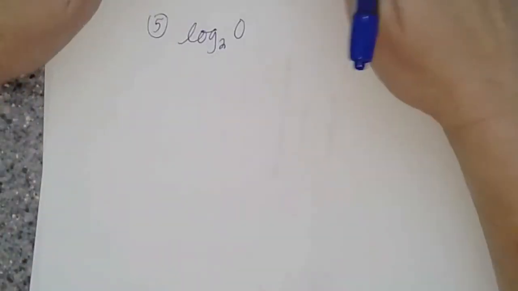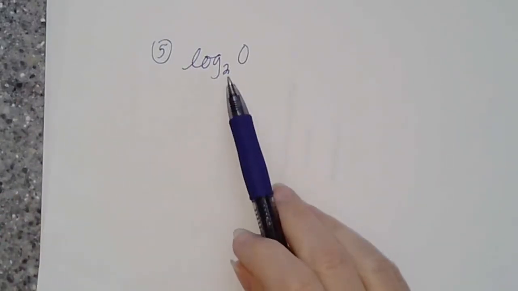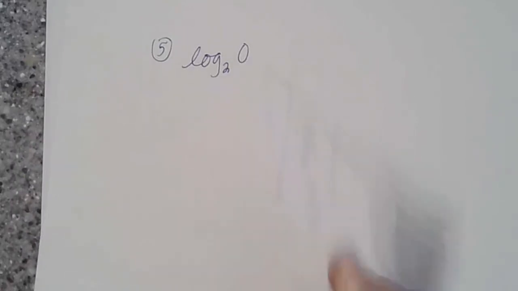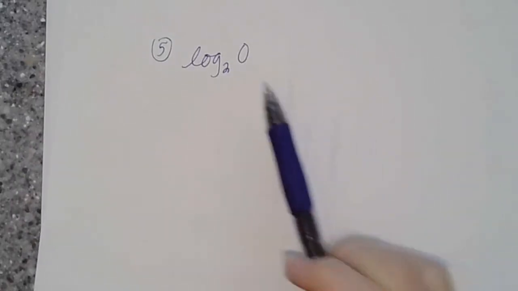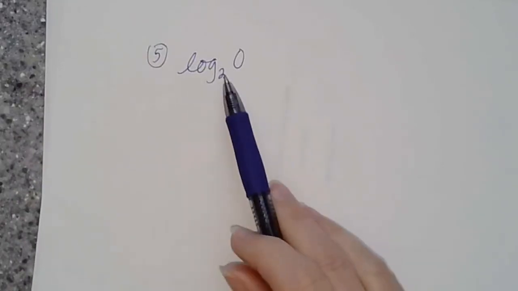So the meaning of a log, like we were talking about on the last problem, it means 2 to what power is 0. So type in your calculator all that you like. 2 to the 1st is 2, to the 2nd is 4, to the 3rd is 8, and on and on and on. It just keeps getting bigger. Well, what about 2 to the 0? Type in 2 raised to the 0. And that should give us 1. So 2 to the 0 is 1.